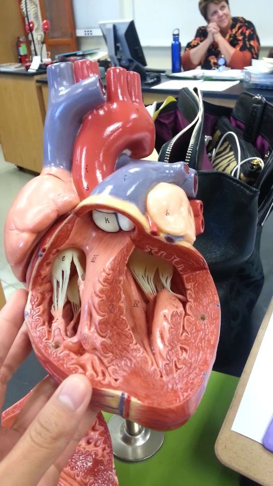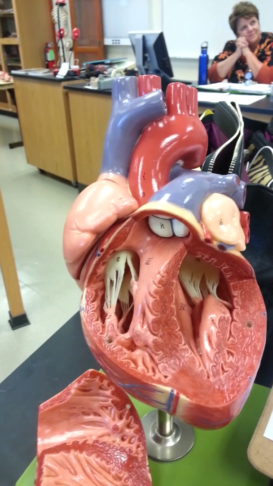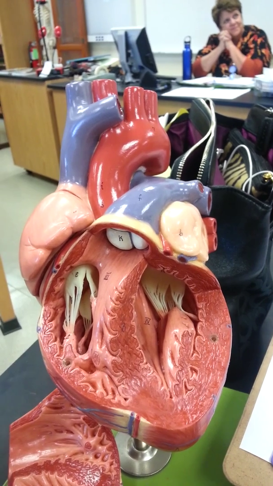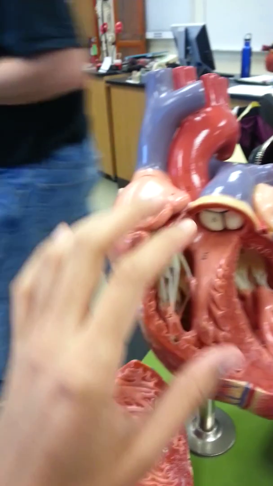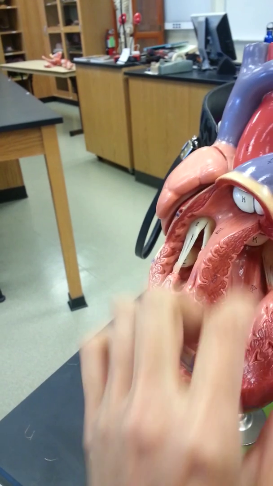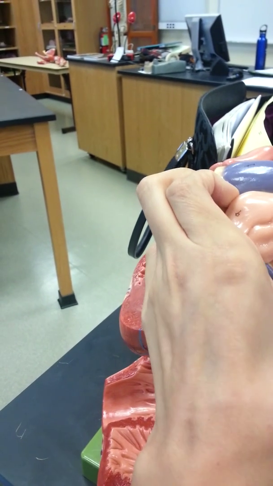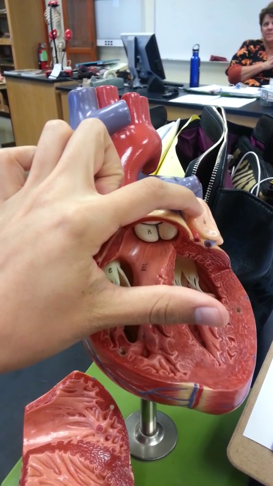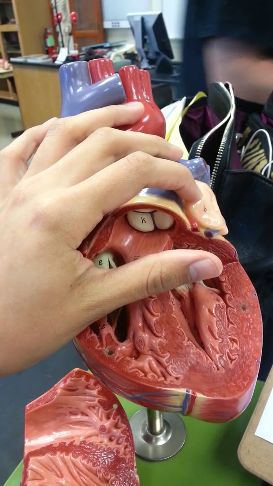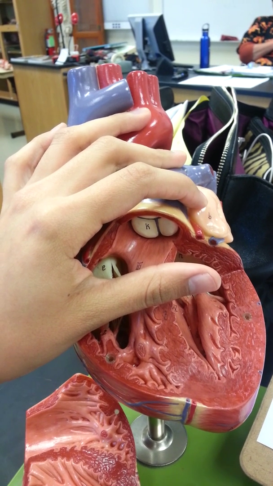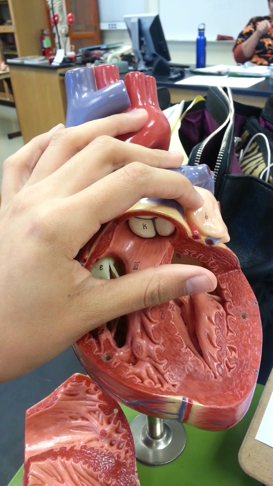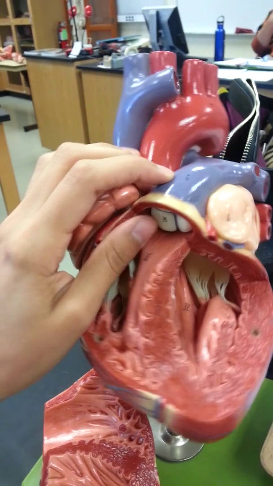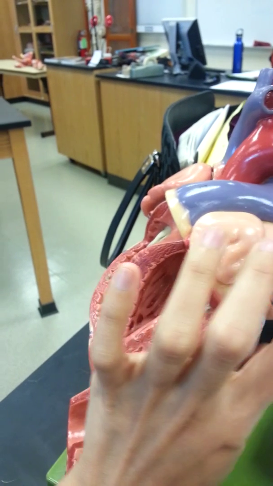The cell is now oxygenated and travels through the left atrium, which is this one right here, left atrium, via the right and left pulmonary veins through here.